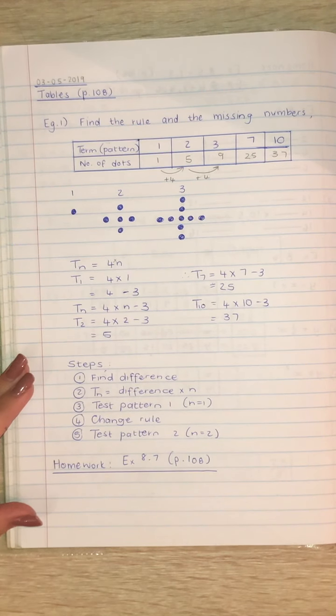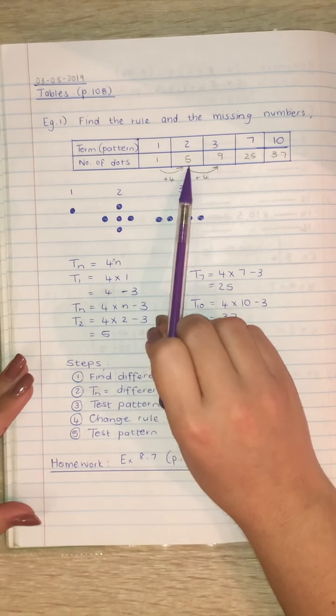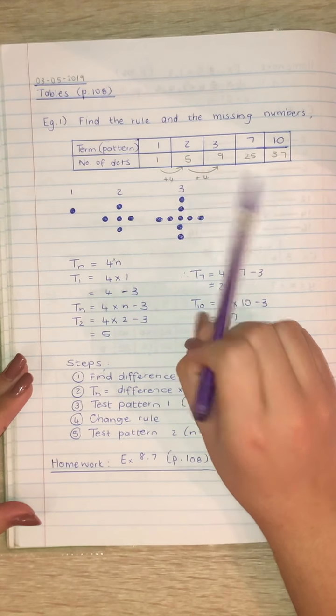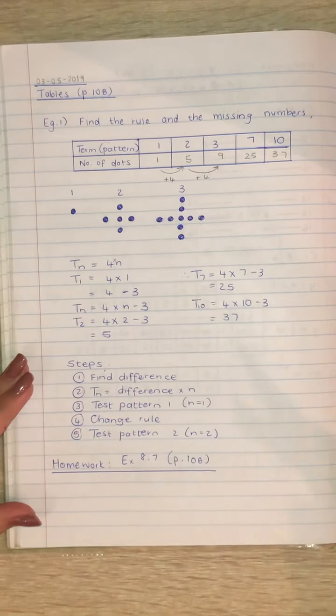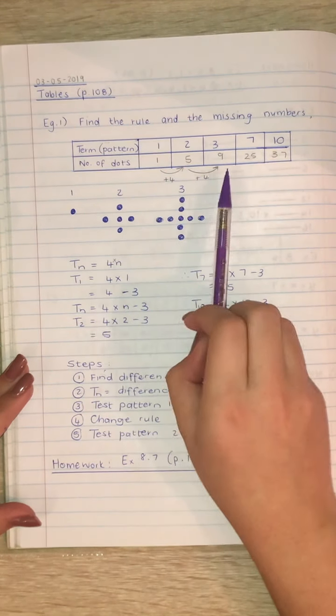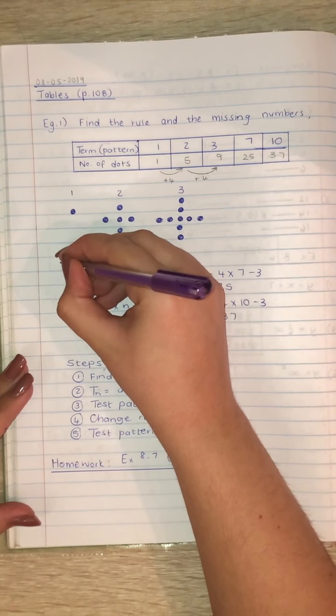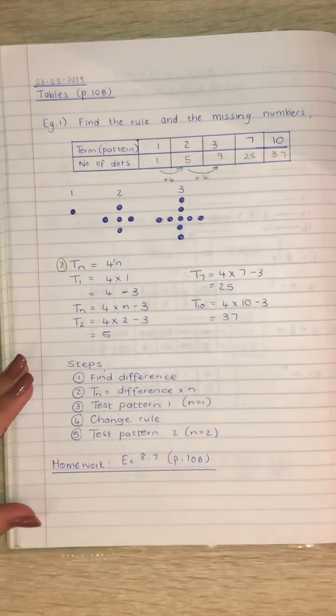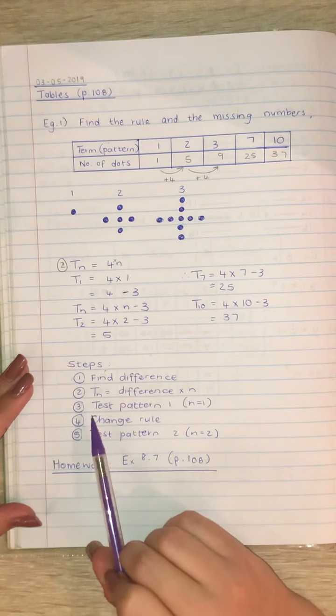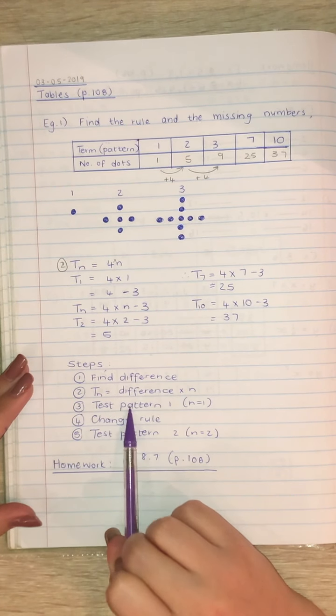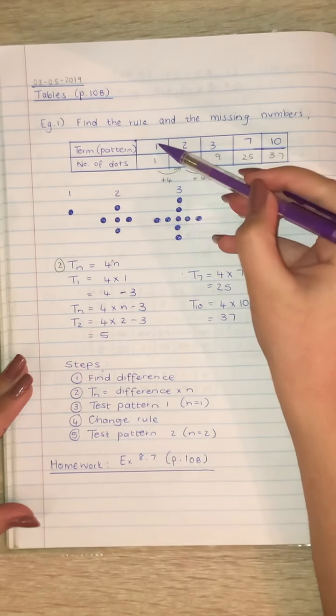You are always going to write Tn equals, then whatever your difference was. If it was plus 2, you're going to say 2 times n. If it was plus 7, you're going to say 7 times n. So whatever your difference is, you're going to multiply it by n. That's step 2. Step 1 was to find your difference. Now step 3 says test for pattern 1 or term number 1.